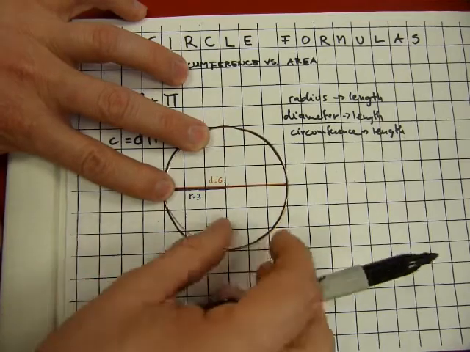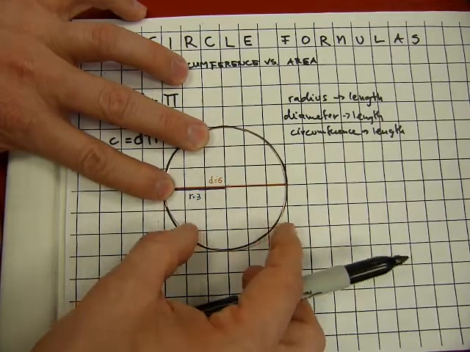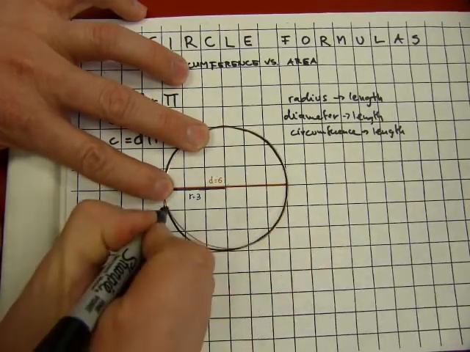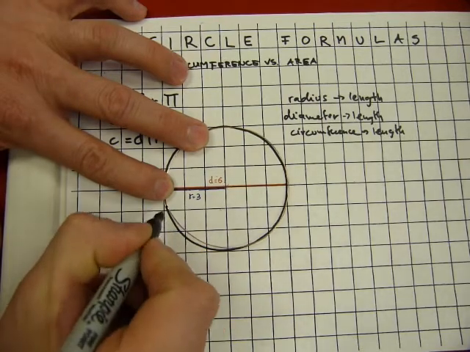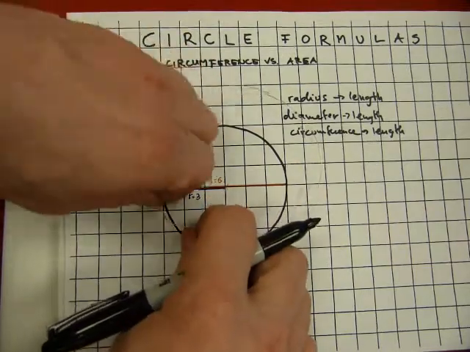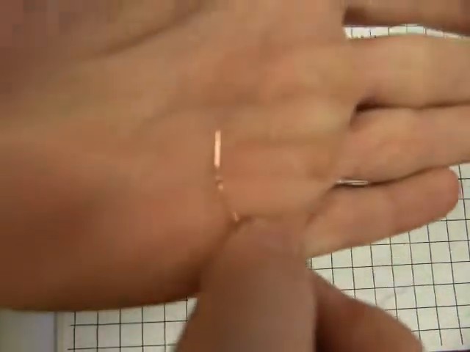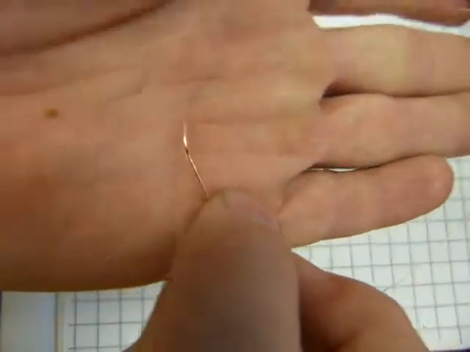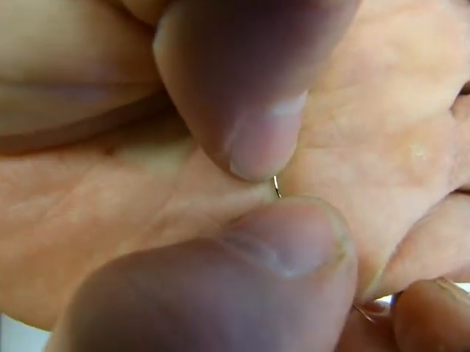Okay, it's not entirely 100% good, but close enough. So I just want to mark it on the piece of copper where they overlap. There, take a look. There's the mark. That black dot is the mark.